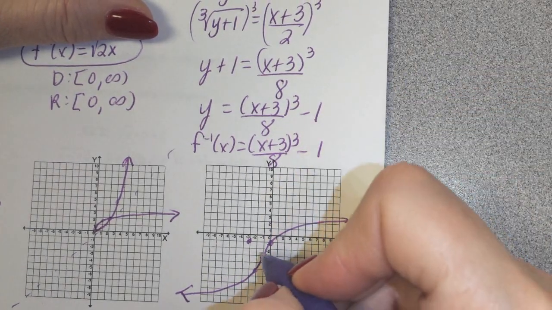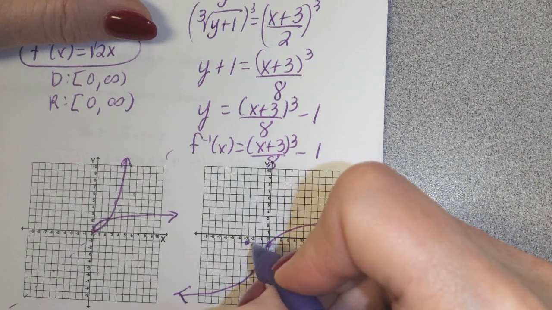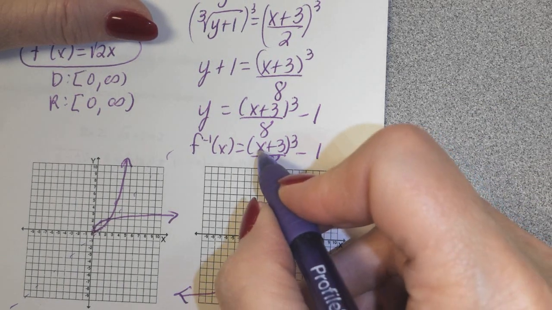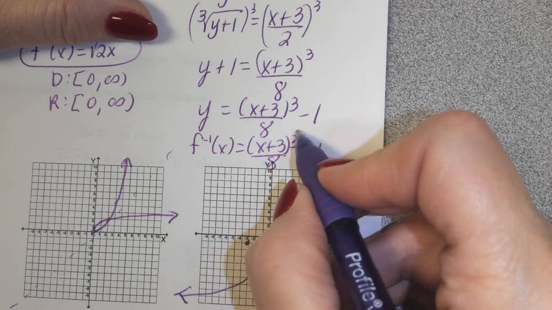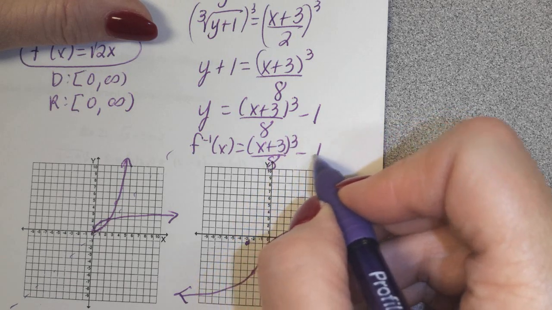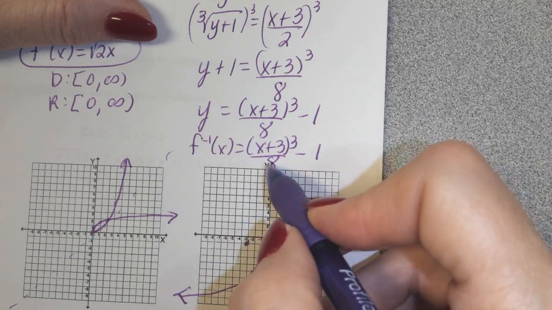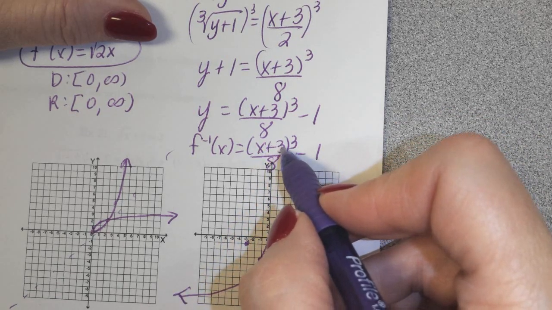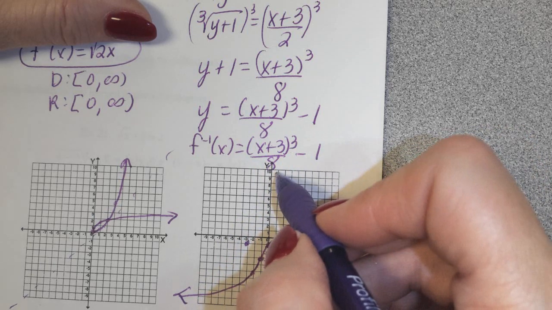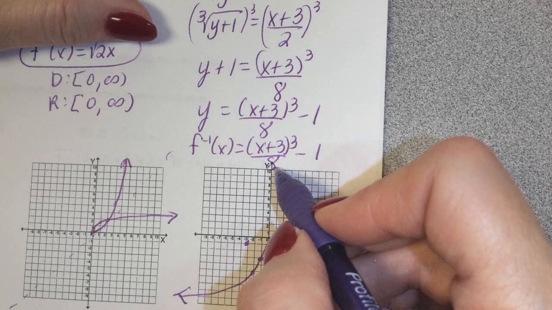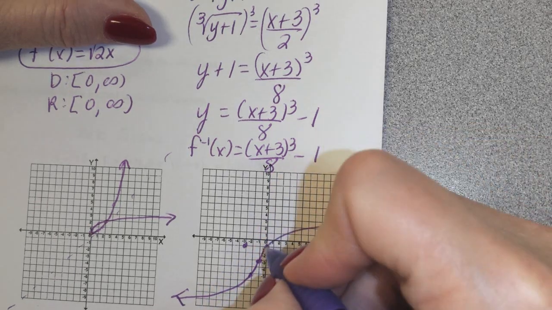So now, just kind of getting a feel for what this looks like, I could plug in negative 2. Negative 2 plus 3 is 1. 1 cubed is 1. 1/8 minus 1 is like negative 7. I don't like that. Plug in 0. 0 plus 3 is 3 cubed is 27. 27 divided by 8, that is about 3.5. Minus 1 is 2.5.